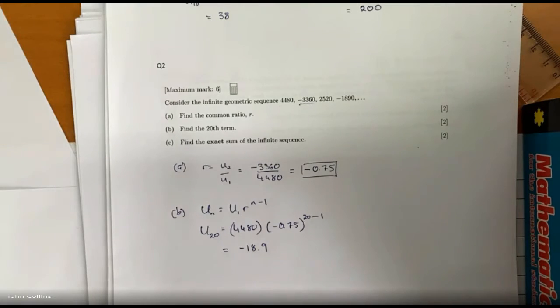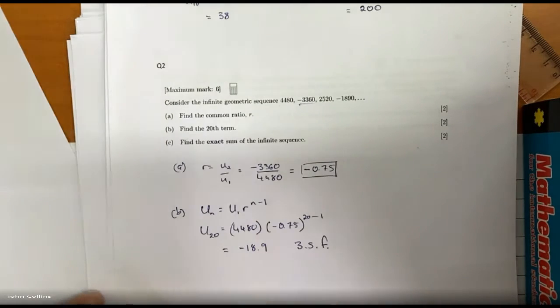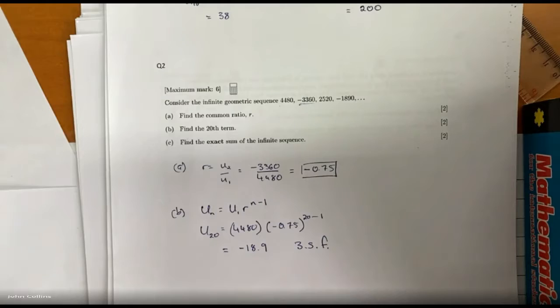Interestingly, in IB, you always round to 3 significant figures. So that's the first 3 important numbers, starting with the first non-zero digit, and after that just round. Hopefully you know significant figures from your schooling last year or the year before. So that's 3 significant figures. If you didn't round it, that's okay. But yeah, 3 significant figures.